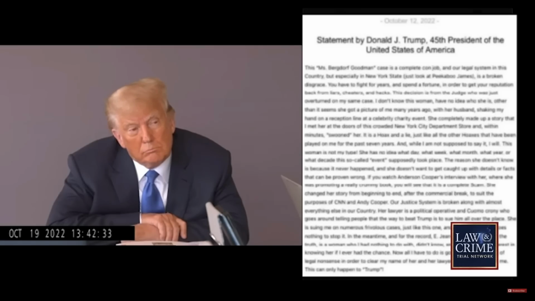Her lawyer is a political operative and Cuomo crony who goes around telling people that the way to beat Trump is to sue him all over the place. She is suing me on numerous frivolous cases, just like this one, and the court system does nothing to stop it. In the meantime, and for the record, E. Jean Carroll was not telling the truth, is a woman I had nothing to do with, didn't know, and would have no interest in knowing her if I ever had the chance. Now all I have to do is go through years more of legal nonsense in order to clear my name of her and her lawyer's phony attacks on me. This can only happen to, in quotes, Trump, exclamation point.